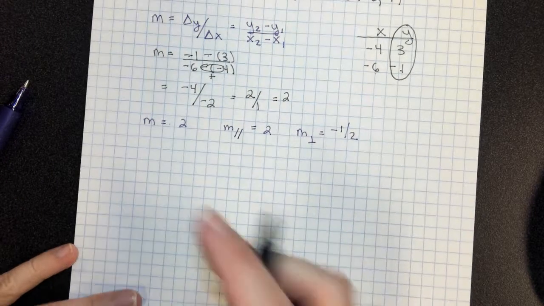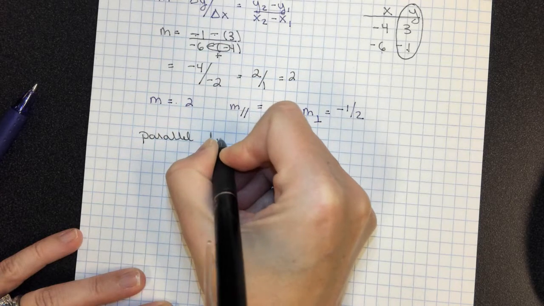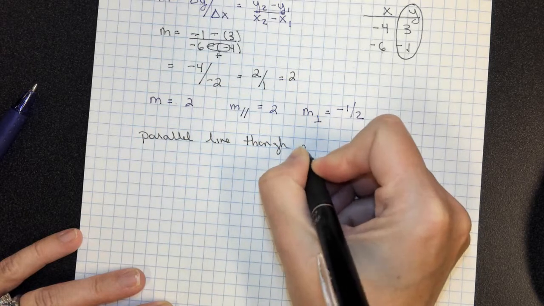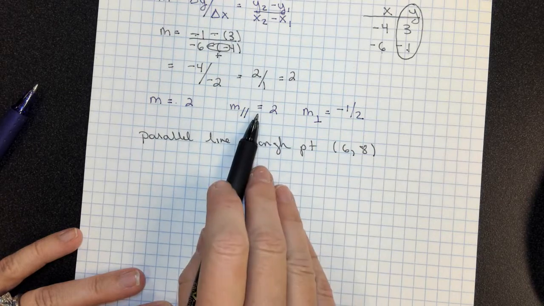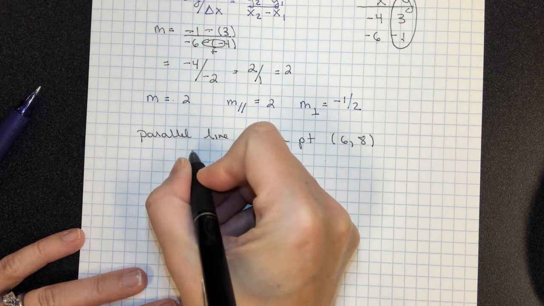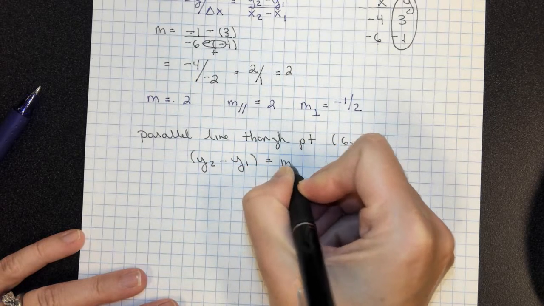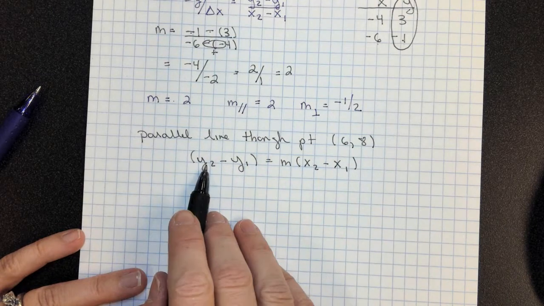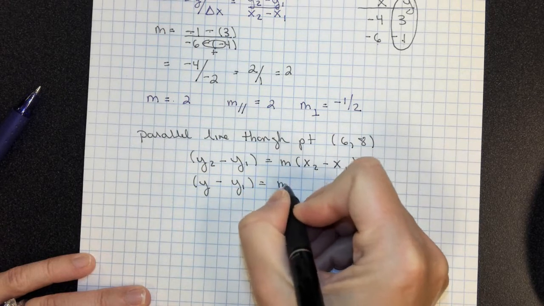Now, if I wanted to write the parallel line through point 6, 8, then I would pull that slope. So I use this slope, and we're going to use our point slope form. So we have y2 minus y1 equals m times x2 minus x1. These y2 and x2s really are just y's. So we're going to rewrite like this.